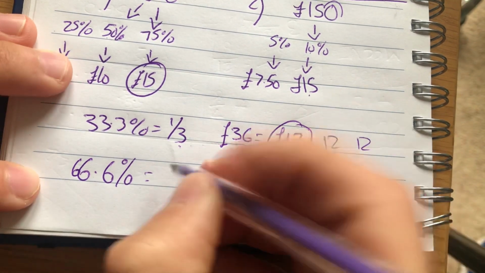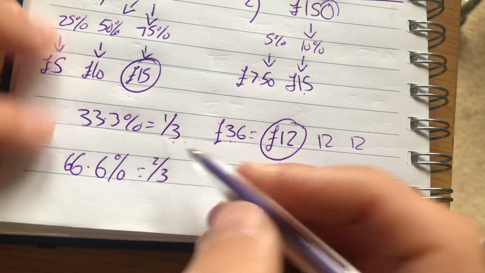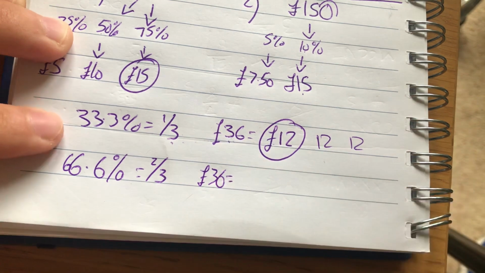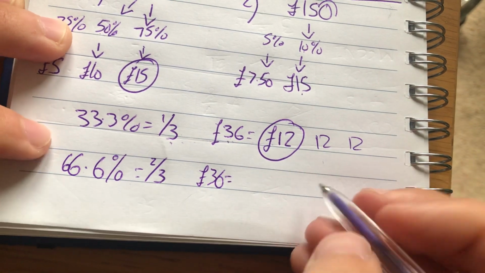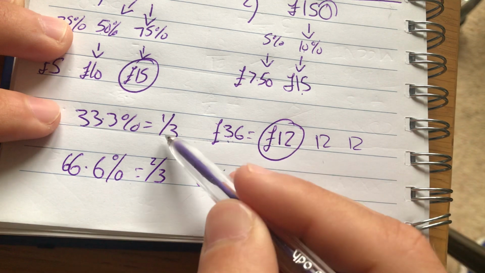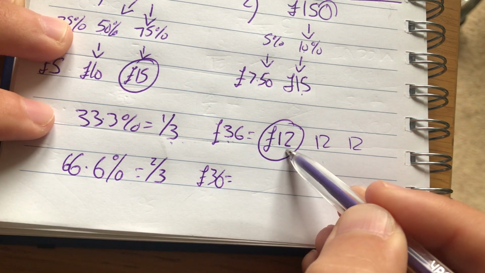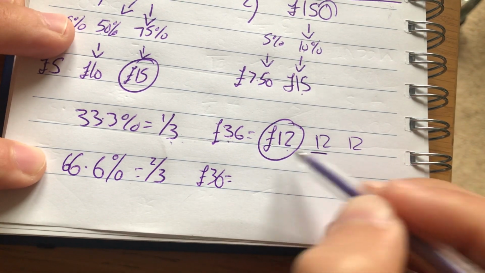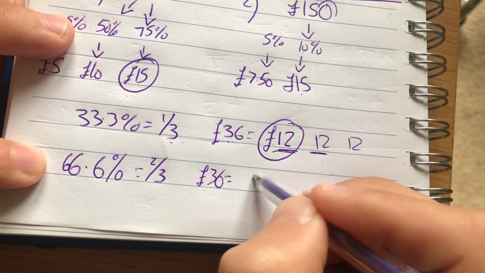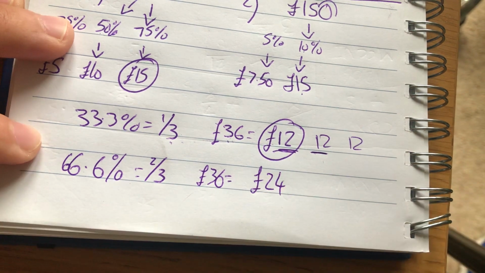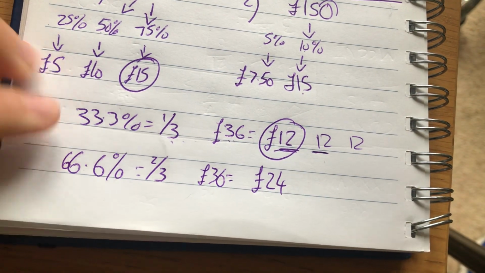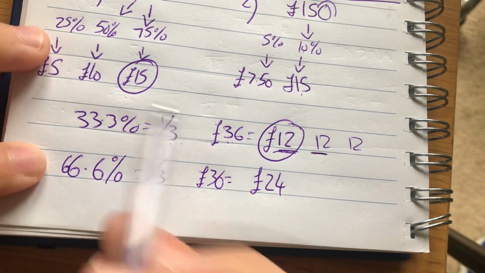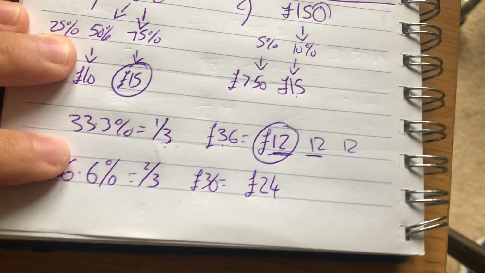So 66.6% is 2/3 because it's 2 of that one. And you still want to find £36, of £36, sorry. So if 33.3% was 12, 1/3, how much is 2/3 going to be? Well, it's going to be 2 of them, isn't it? So that's 24. Easy as that. First of all, curious to know whether you remembered that that was 1/3 and 2/3. If not, don't worry. Hopefully that made a bit of sense there.